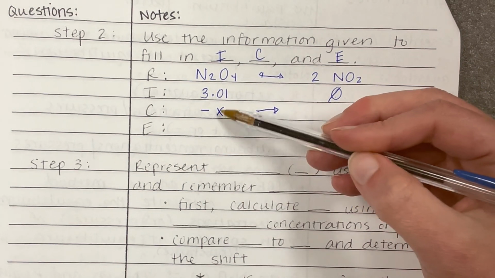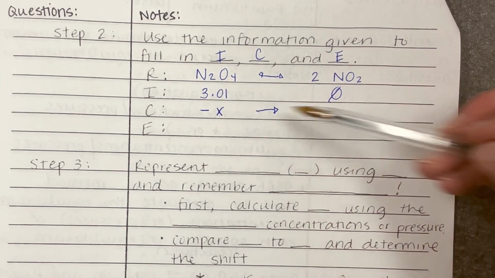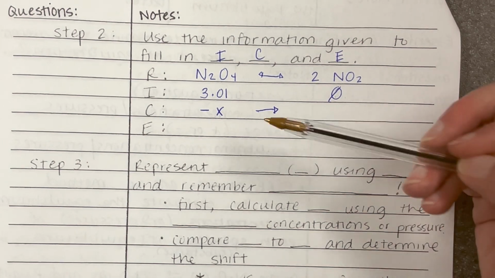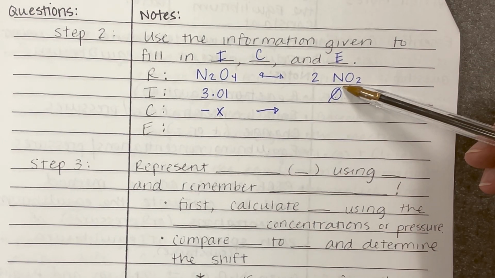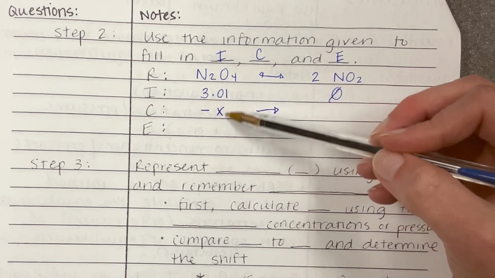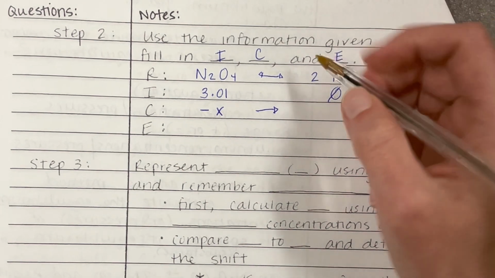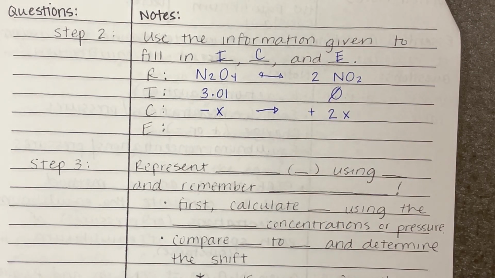We don't know how much it is, so I'm going to represent that with X. I don't know how much is going to be lost, but I do know that this is going to be consumed in order to make some product. I also know from looking at the stoichiometry of the situation that for every one of these that decomposes, we are going to produce 2 of these.